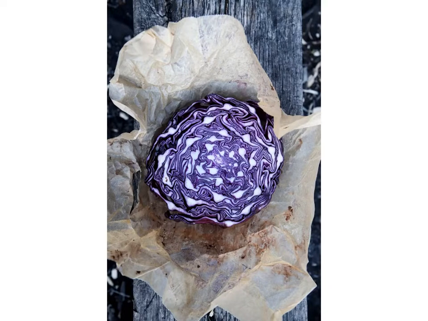This lesson we're going to make our own indicator using red cabbage. Some strongly coloured vegetables like red cabbage contain dye, and if we can manage to extract the dye from the vegetable, we can use the dye as an indicator. Red cabbage is not the only vegetable like that. Other strongly coloured vegetables like beetroot could also be used as an indicator.